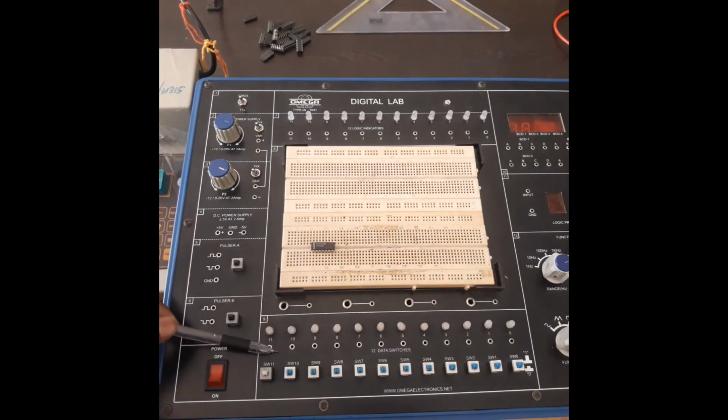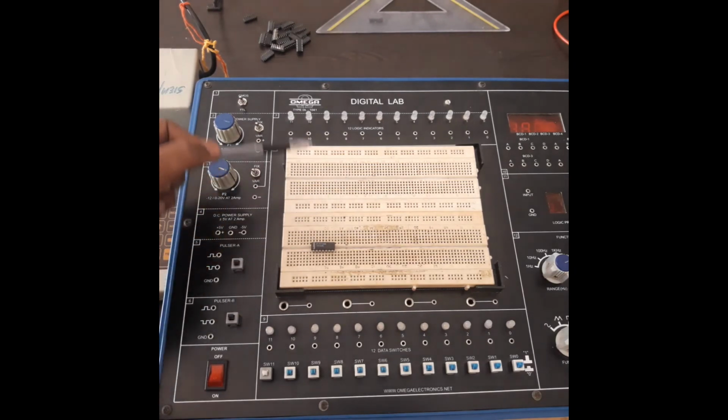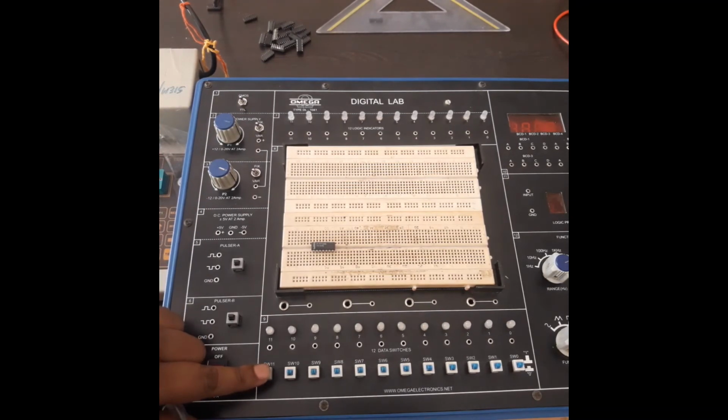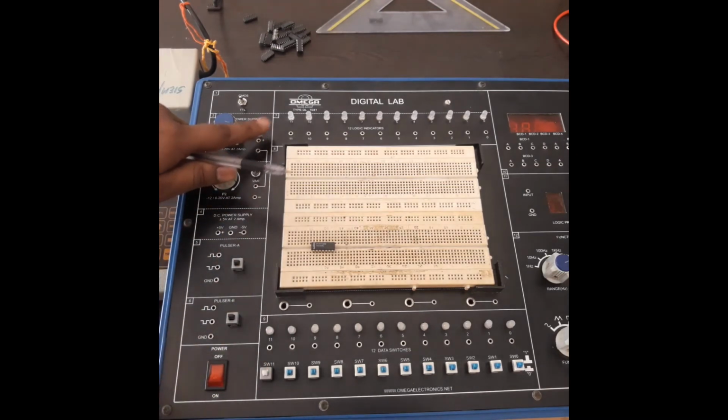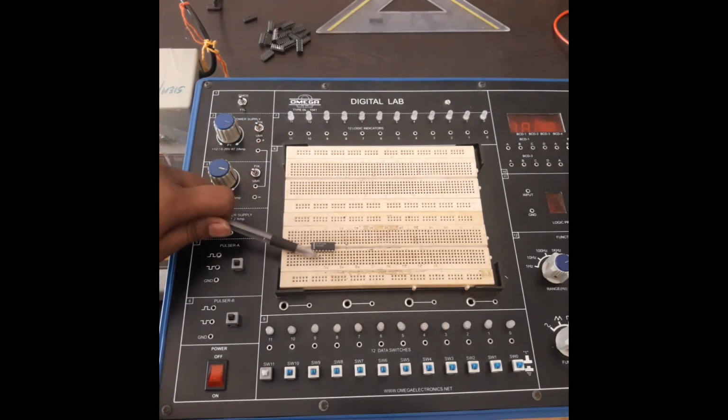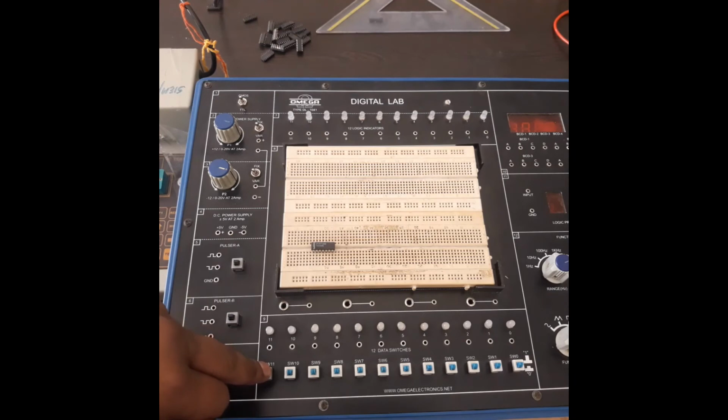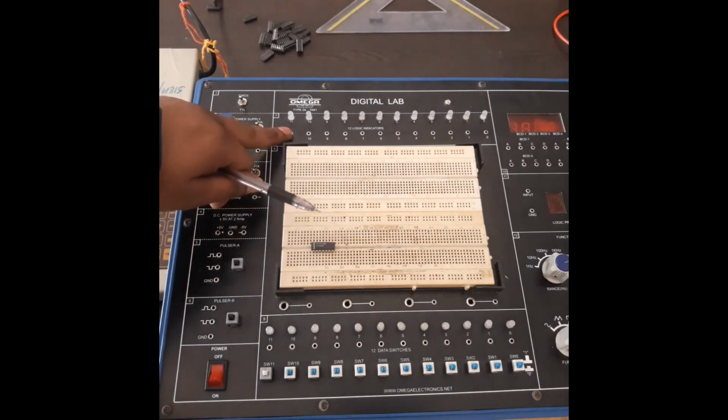We will connect pin number 1 over here, and from pin number 2 we will take the output and connect it over here. When you give 1 from this terminal, it will be 0 as it is a NOT gate, and when we give 0 over here, we will get a glowing LED, that is 1.